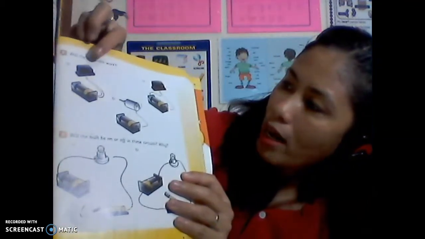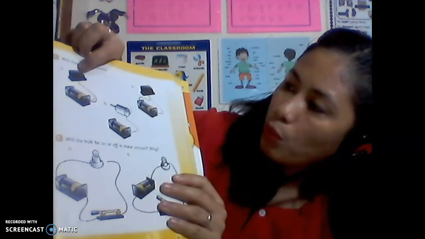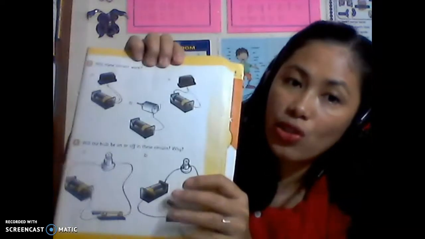For today, we're going to review and see if you still remember this. So first one, picture A, there's a buzzer. Do you think the buzzer will work? Is this a complete circuit? No, right? Because as we know, a circuit goes round and round in a circle.